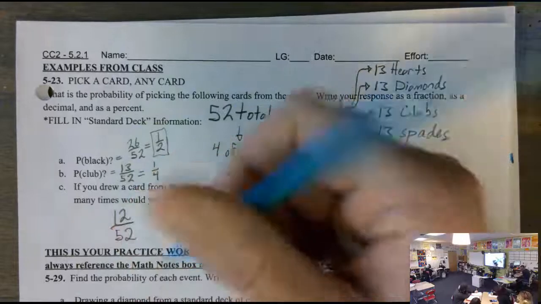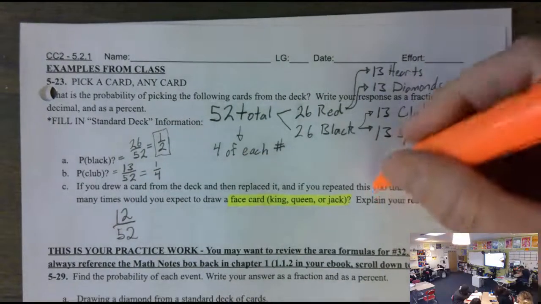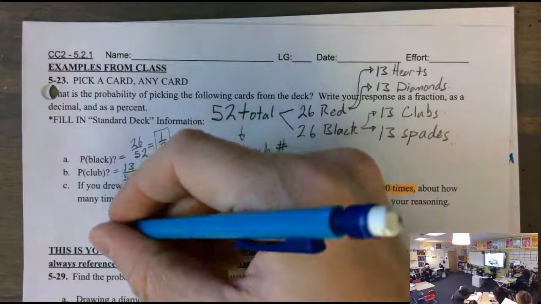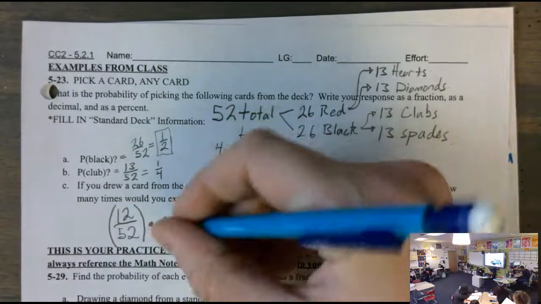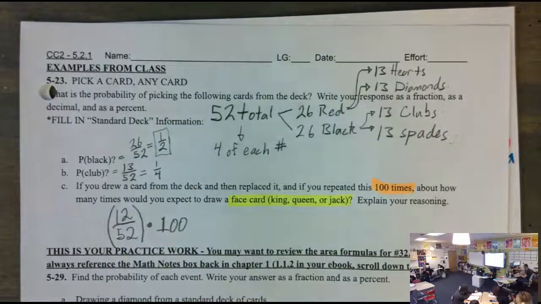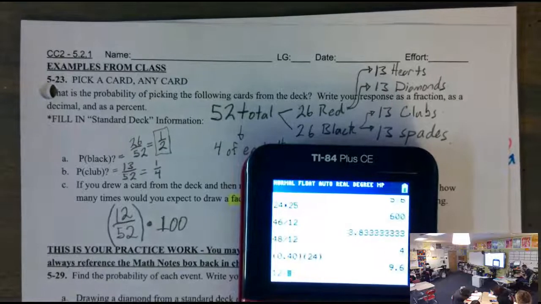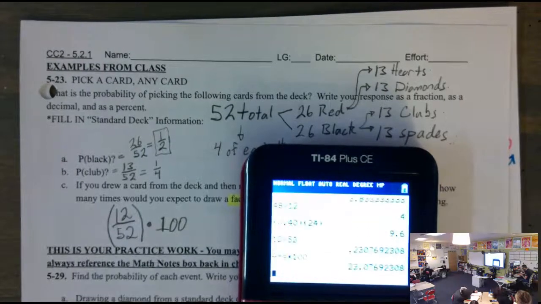52. Careful. But then this problem says we're going to do this 100 times. So we would actually take our probability and multiply by 100. So we grab our calculator to do this. 12 divided by 52 times 100.